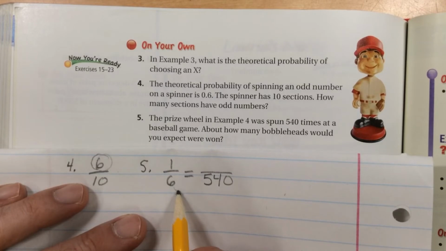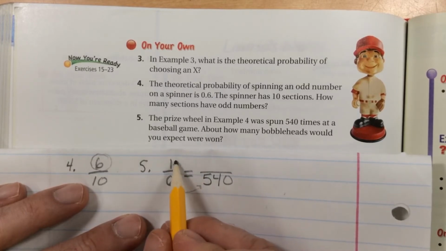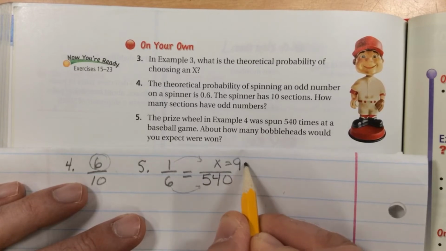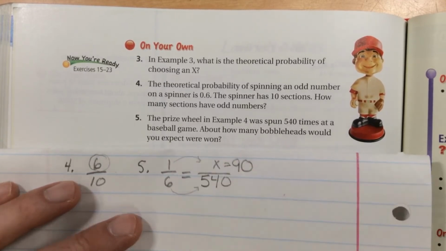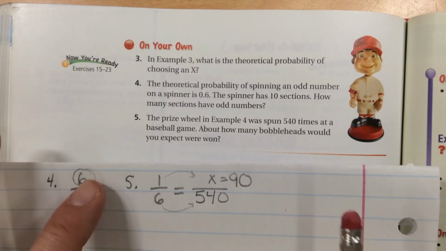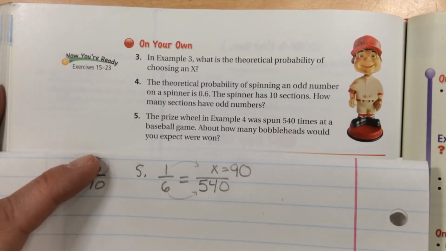Well, we have to multiply the bottom by 90. So we multiply the top by 90. And we get 1 times 90 is 90. 90 bobbleheads. Now, that's the theoretical probability. Does that mean for sure we would give away 90 bobbleheads?